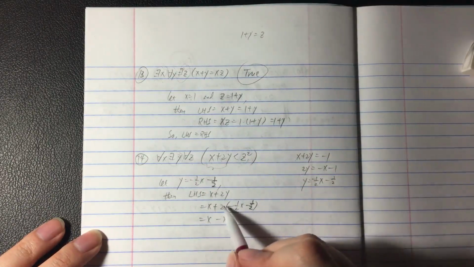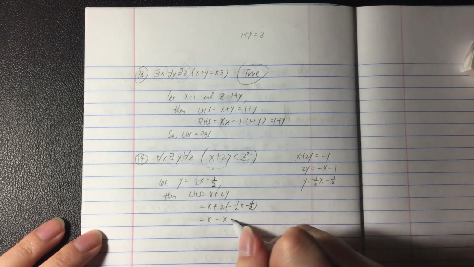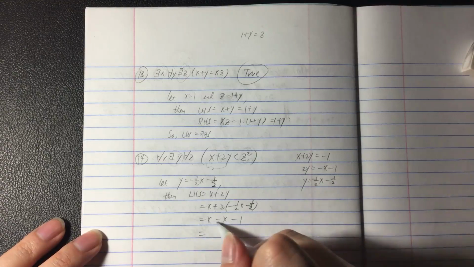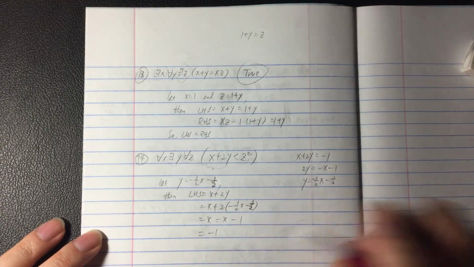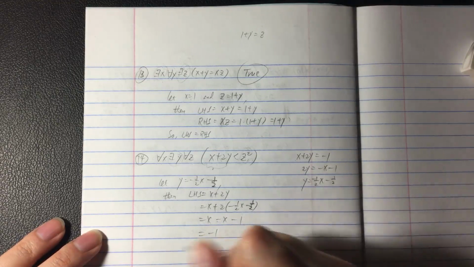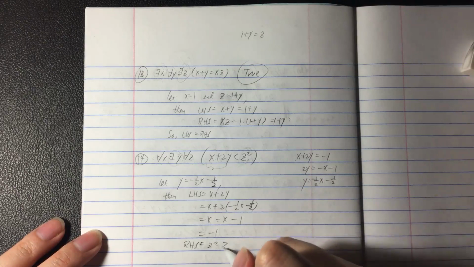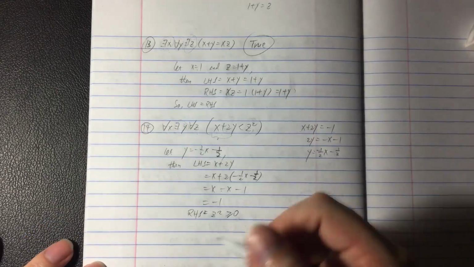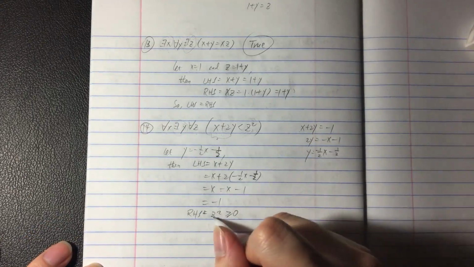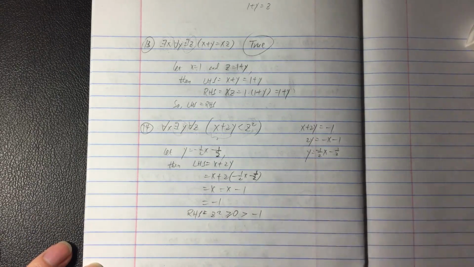If I distribute 2, I get negative x minus 1. x minus x is zero, so this is negative 1. And the right hand side is z squared. z squared is always greater or equal to 0. Hence, z squared is always greater than -1.